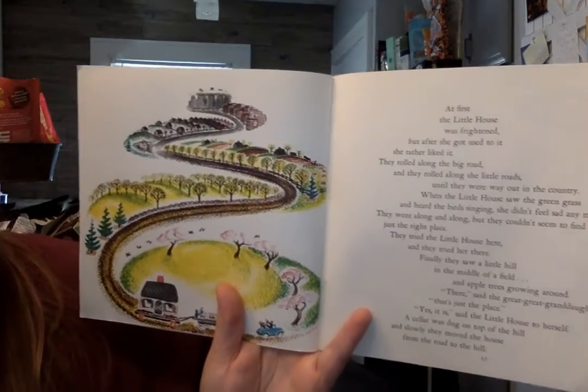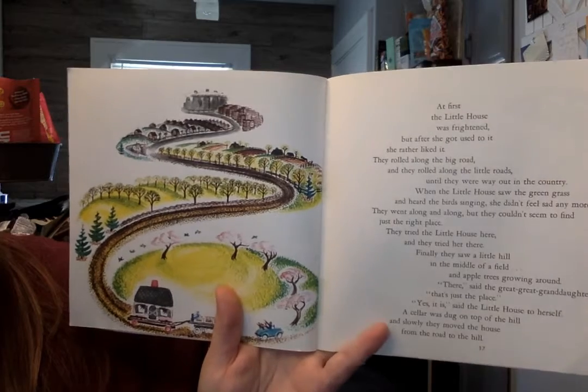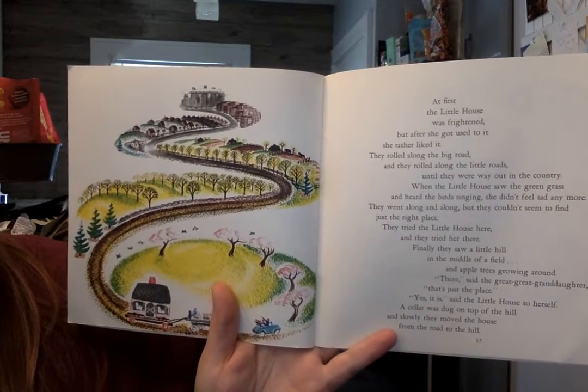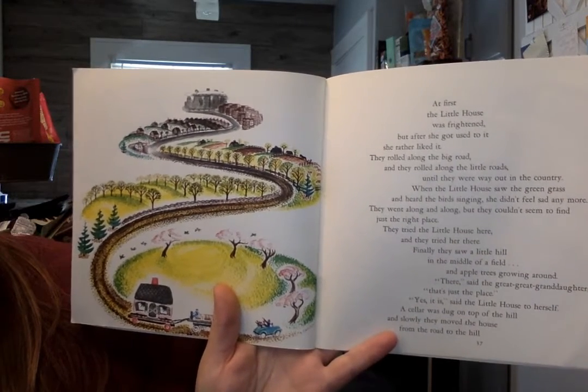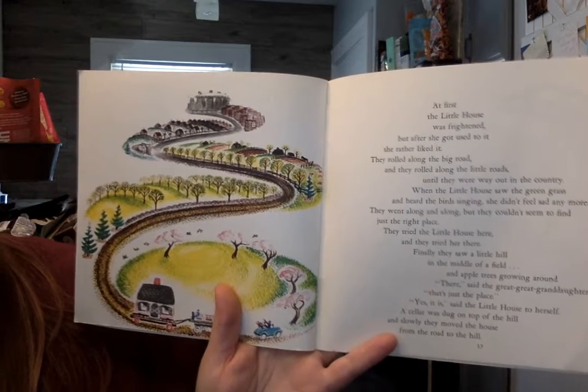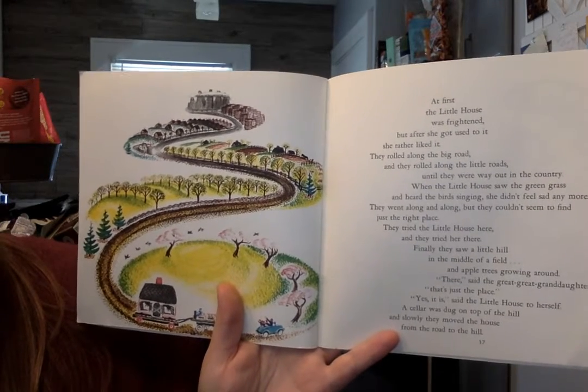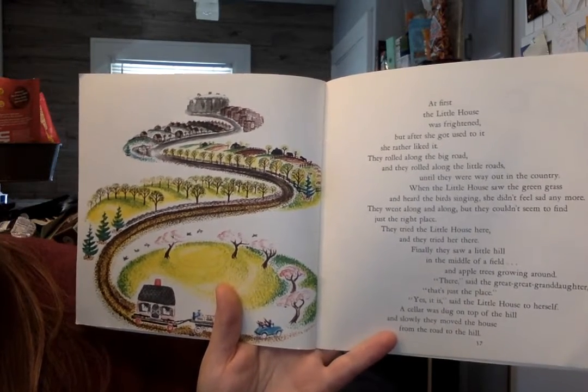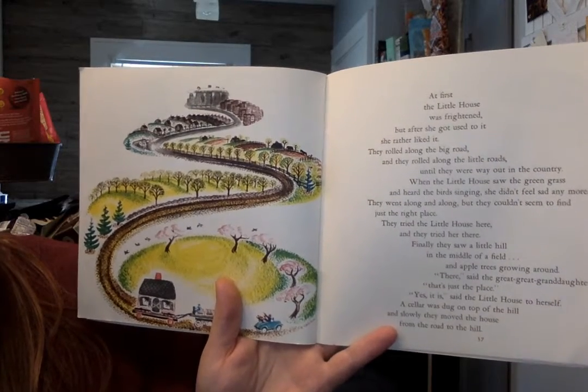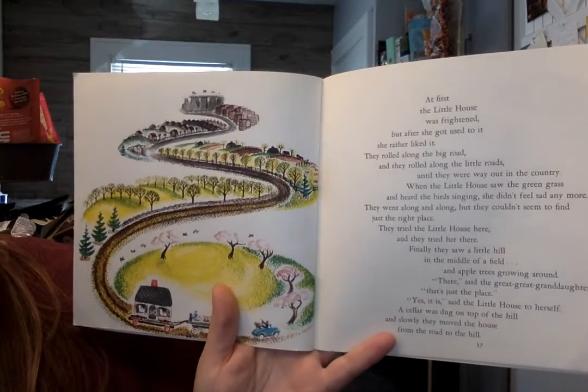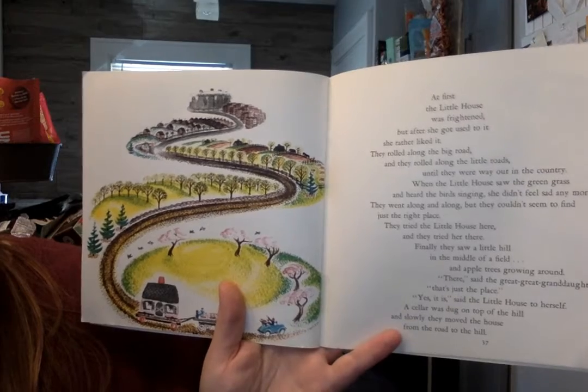At first, the little house was frightened, but after she got used to it, she rather liked it. They rolled along the big road, and they rolled along little roads until they were way out in the country. When the little house saw the green grass and heard the birds singing, she didn't feel sad anymore. They went along and along, but they couldn't seem to find just the right place. They tried the little house here, and they tried her there.